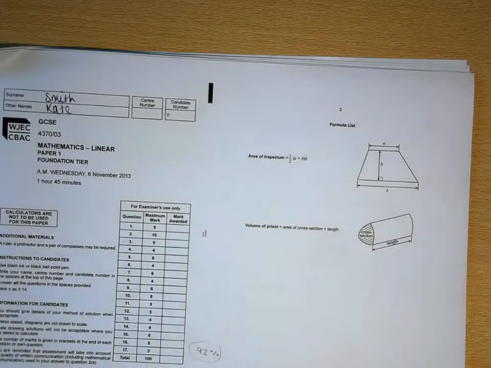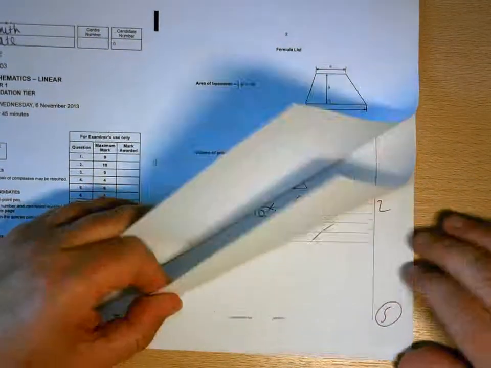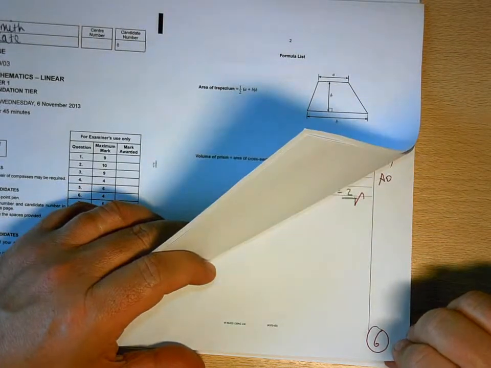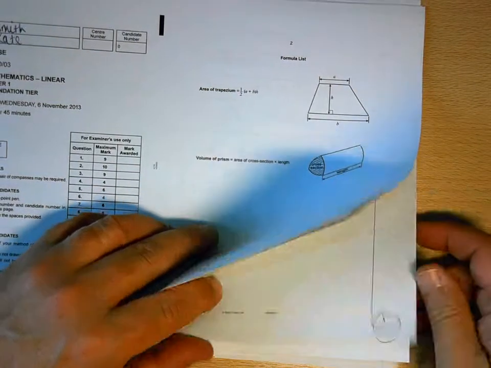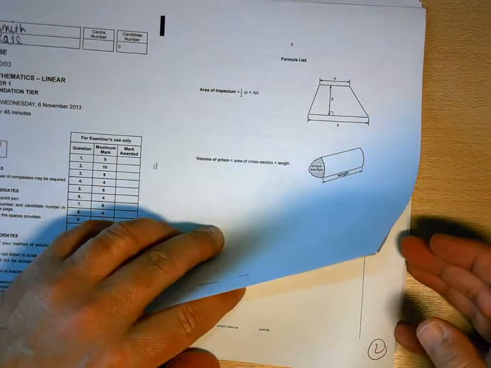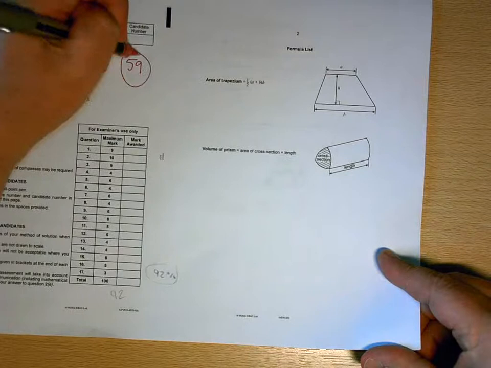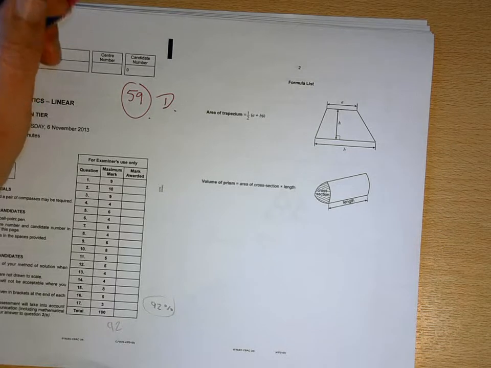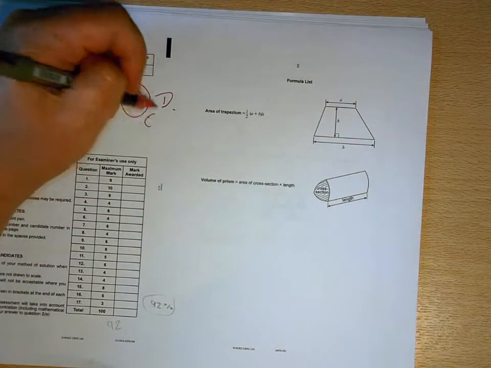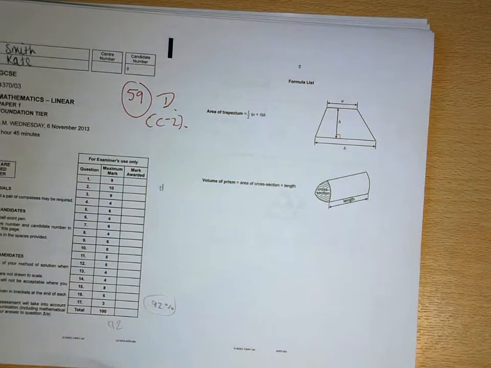Alright then, Kate, so what are we looking to beat? 45. Well, you've lost quite a few marks in the early stages. 8, 13, 19, 27, 36, 44, 49, 54, 56, 59. That's quite a good comeback at the harder questions. For this particular year, that would have got you a grade D. You needed 61 to get a C. So you're only 3 marks, 2 marks even, off a grade C, which is really good.